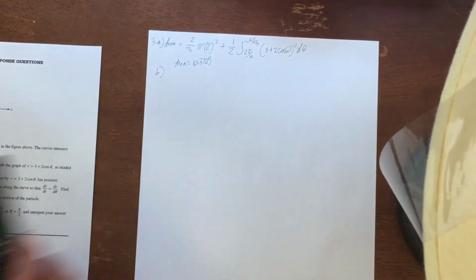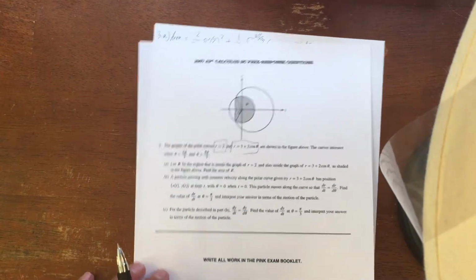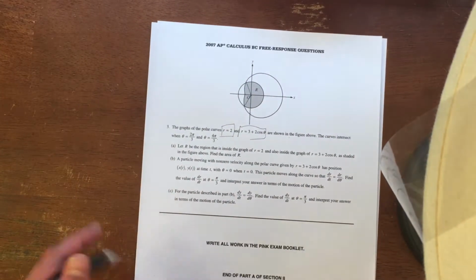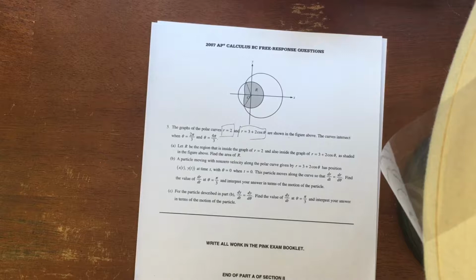Now let's take a look at part B. A particle moving with non-zero velocity along the polar curve given by r equals 3 plus 2 cosine theta has position x of t, y of t at time t. That's a mouthful. With theta equal to 0 at t equals 0. This particle moves along the curve so that dr over dt and dr over d theta are equal. Find the value of dr over dt at theta equal to pi over 3 and interpret your answer in terms of the motion of the particle.